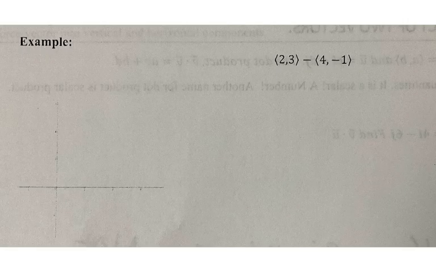For subtraction, you go left. It's going to be the other direction from what it says. So if I go 2, 3, that means I'm going right 2, up 3, which puts me right here, and then 4, -1, but that 4, -1 is being subtracted, so you're going to go left.